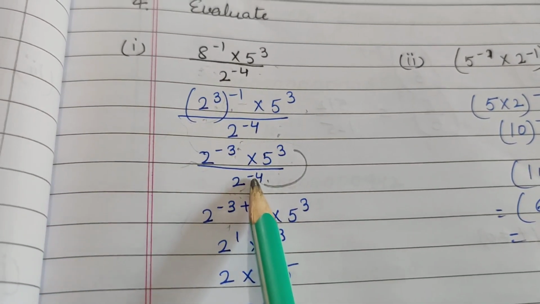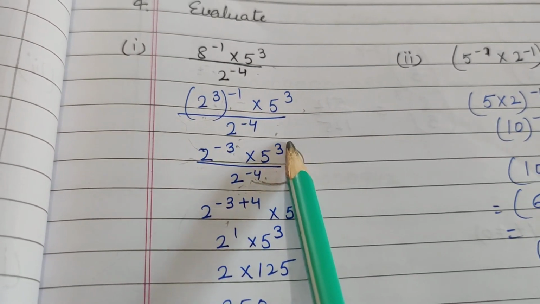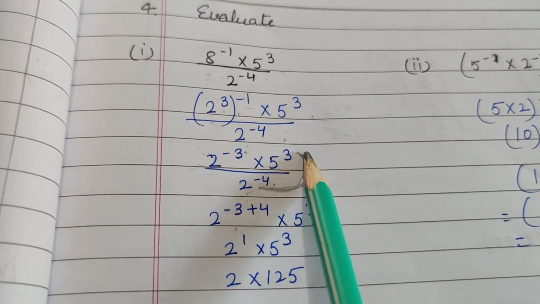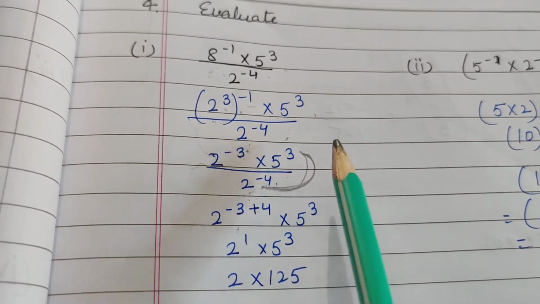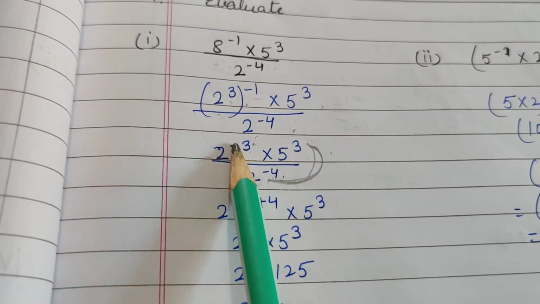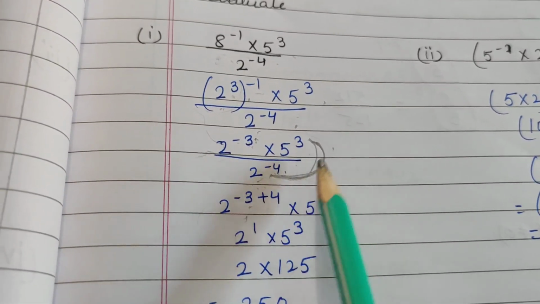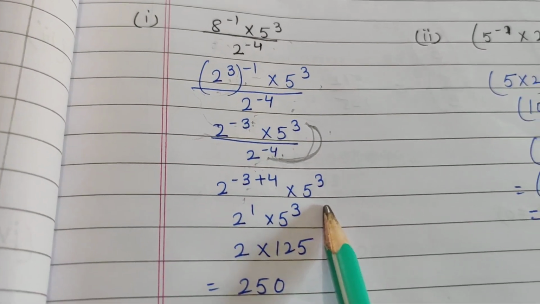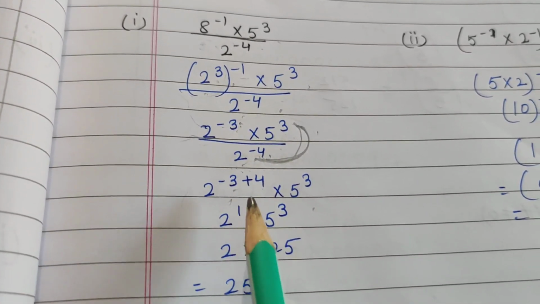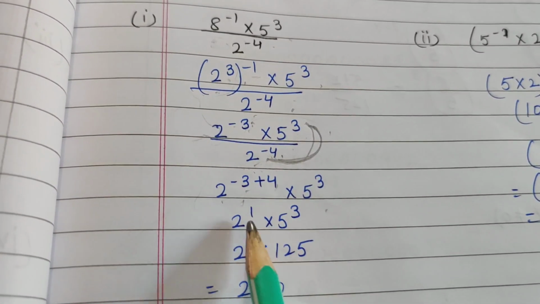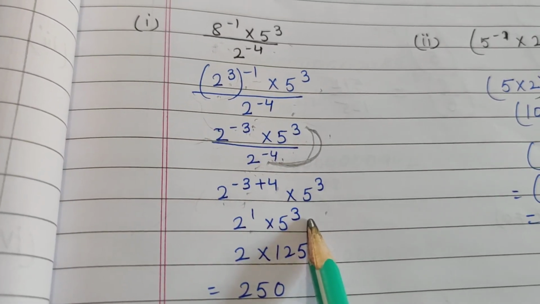As when we take the reciprocal, the power will be positive, so we can take it as 2 raised to power 4 in multiply. Then it will be minus 3 plus 4, multiply 5 raised to power 3. Then 2 raised to power 1 multiply 5 raised to power 3.